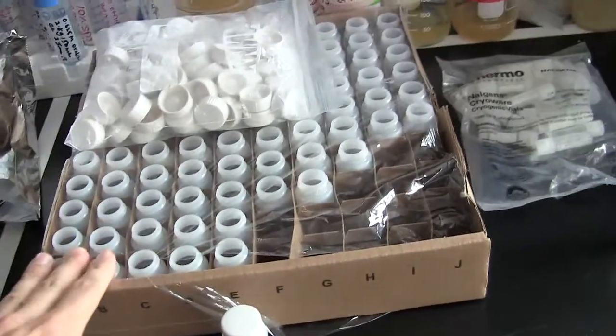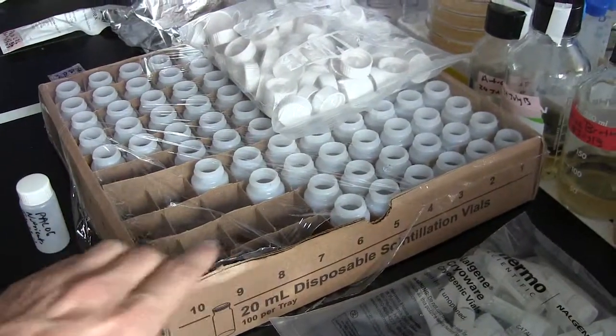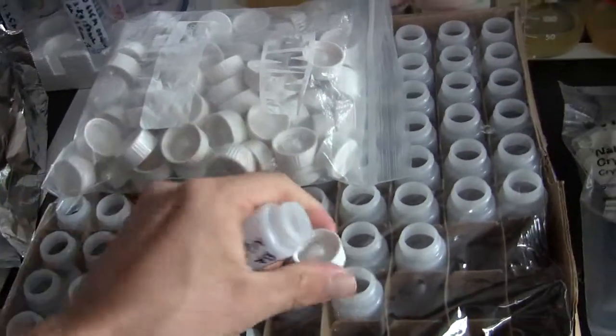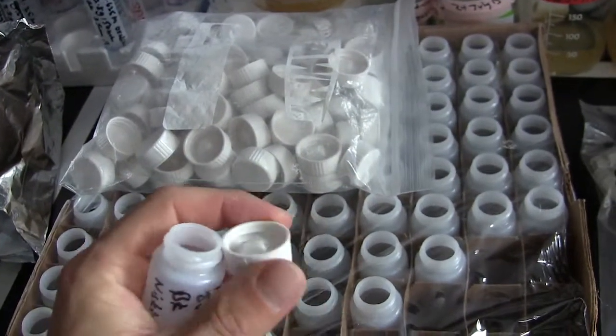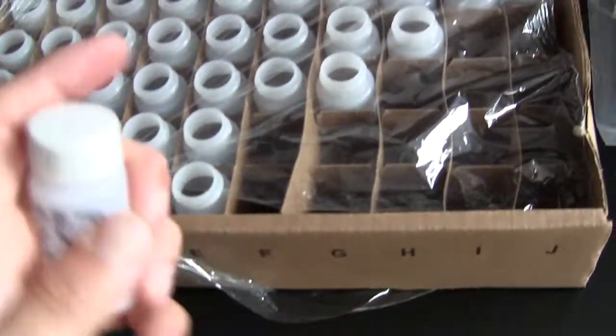They come in this large tray. They're actually scintillation vials, so 20 ml scintillation vials. Note the cap on these has a plastic insert. You can get them with a metal insert, but we try not to use those. I don't know if they contaminate the sample or not.